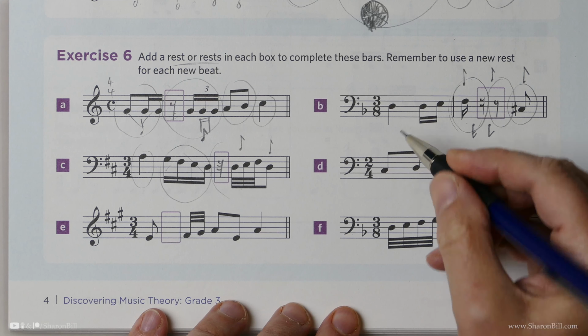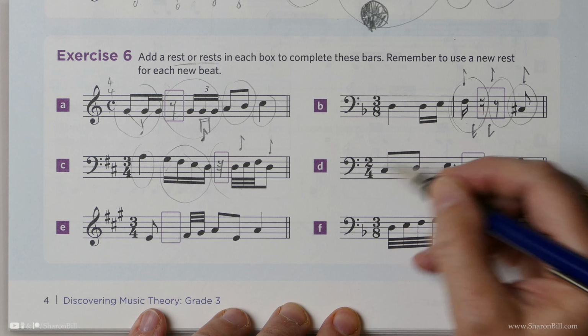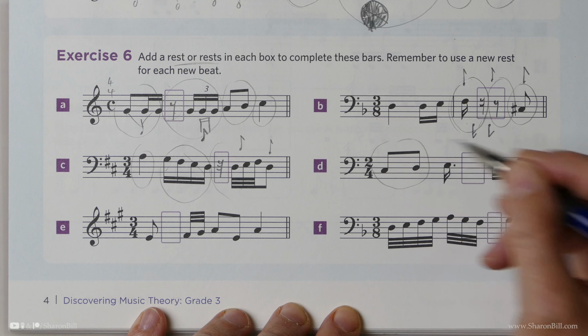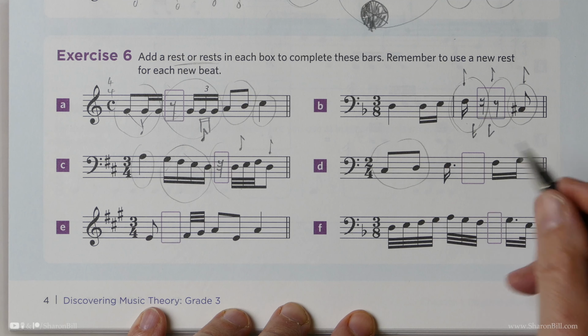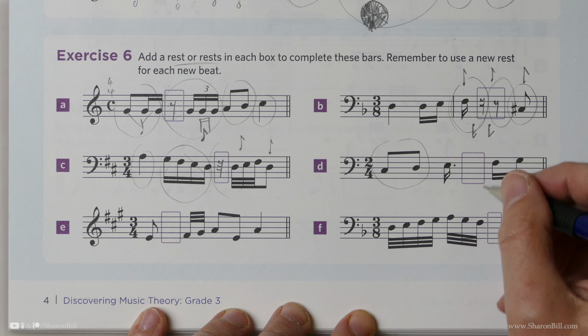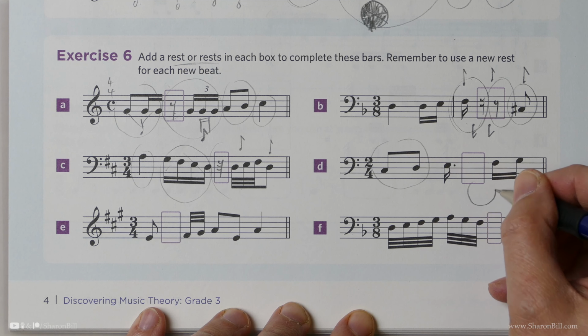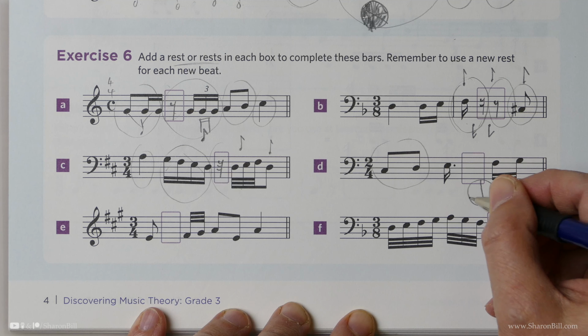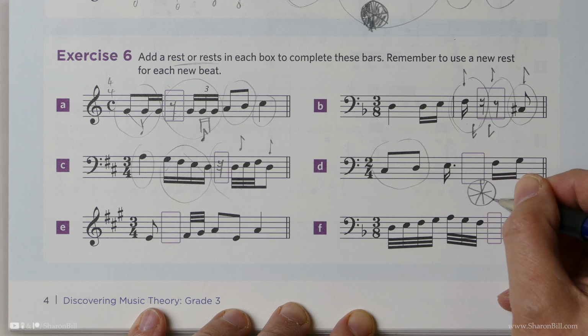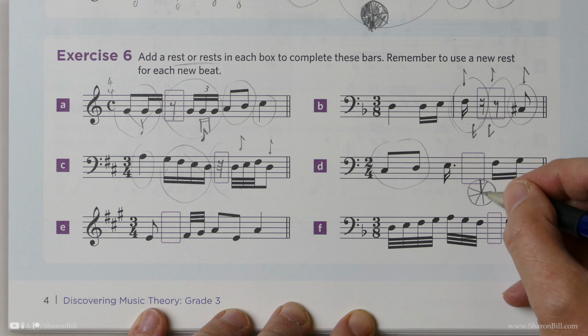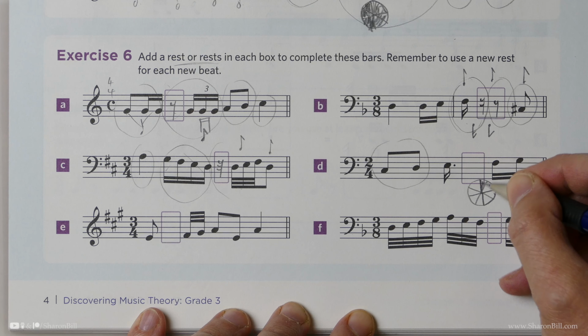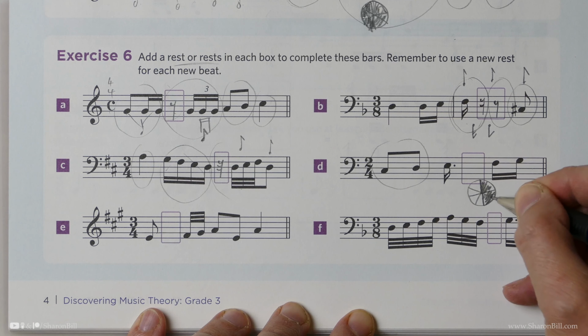Now what's going on here? We should have 2 crochet beats per bar. There's beat 1. Now what have we got here? Let's just look at this in eighths. So we've got 2 semiquavers here, a quarter of a beat, a quarter of a beat.